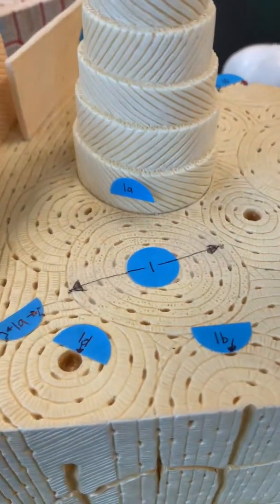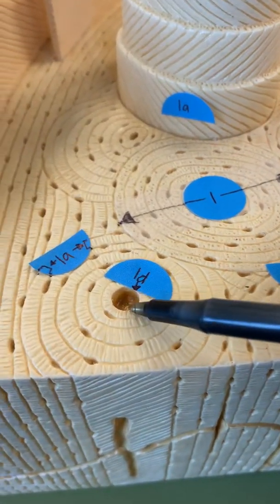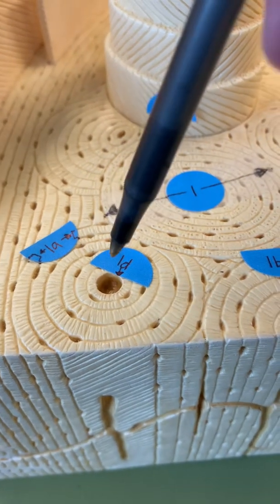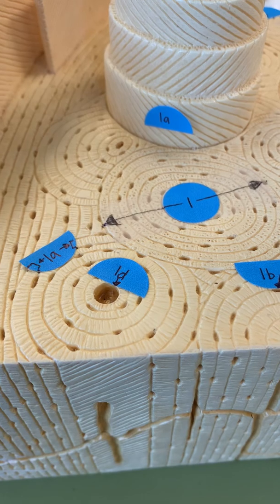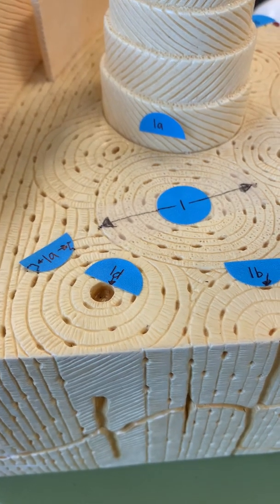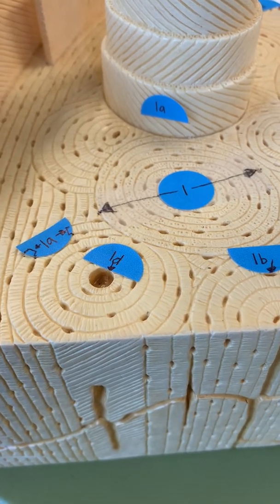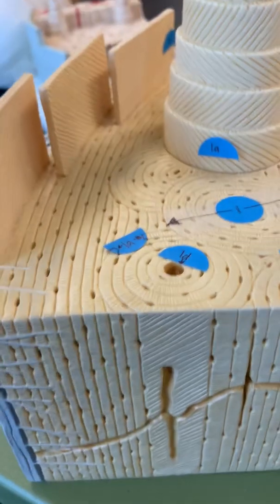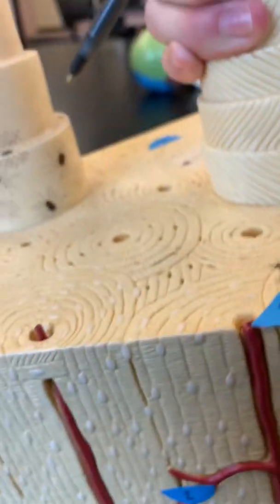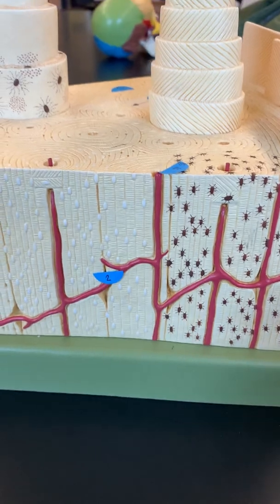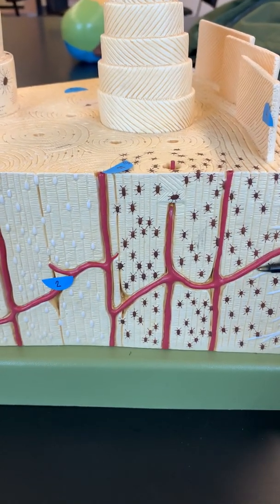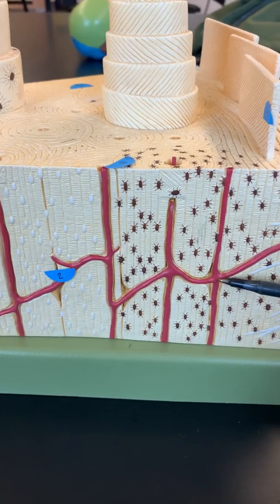1D is the central canal. I have it labeled here. So in the center is the central canal. Next we have number 2, which is the perforating canals. So these are the horizontal canals. Number 2, perforating canals. The red is the arteries coming into the bone.